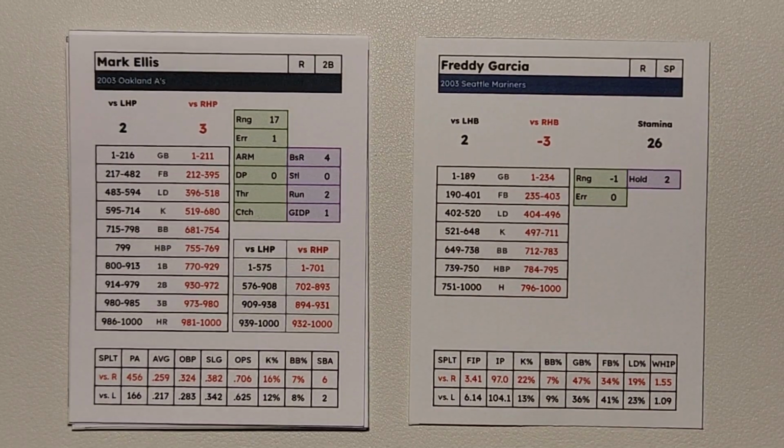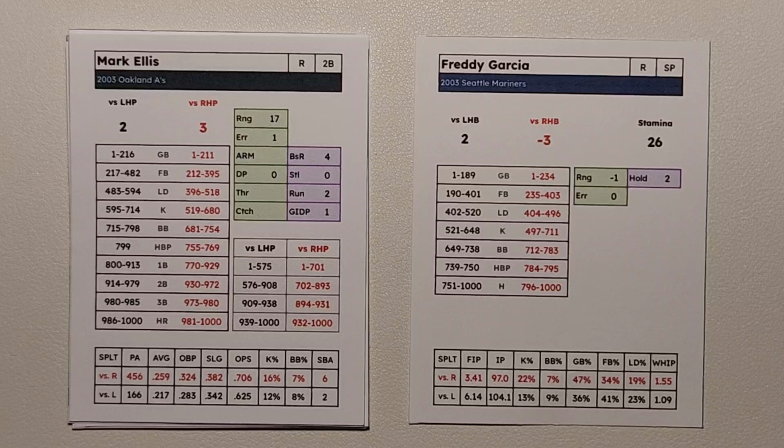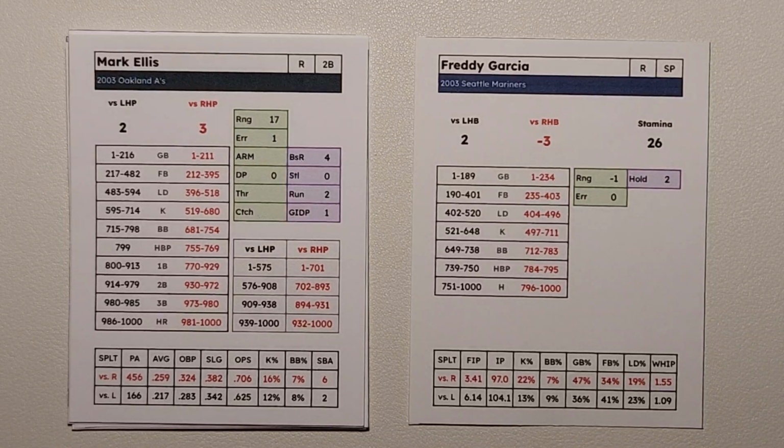Right, welcome back to the next video in our precision baseball tutorial series. In this video, we're going to cover the pitcher-hitter interaction.